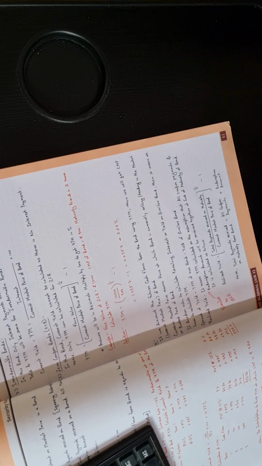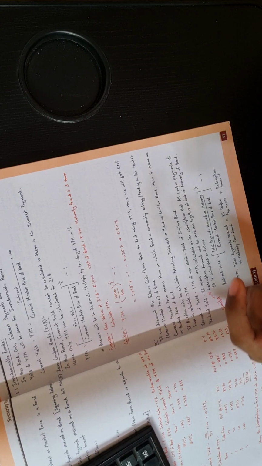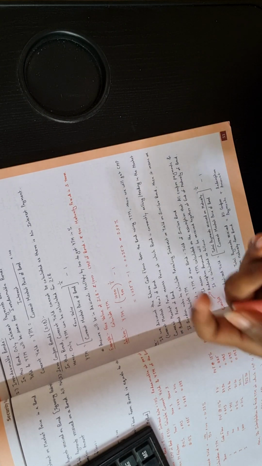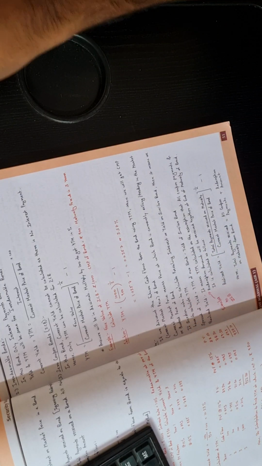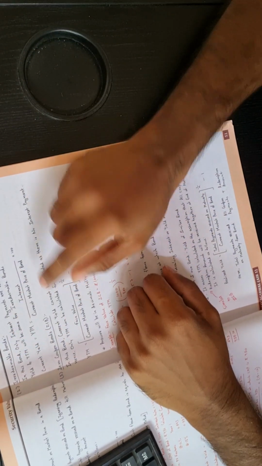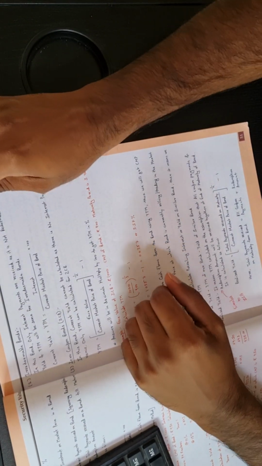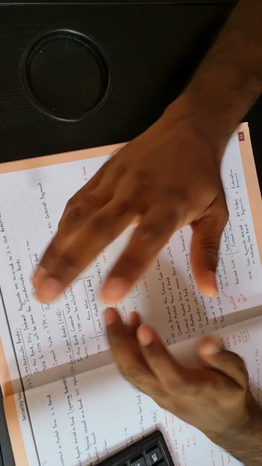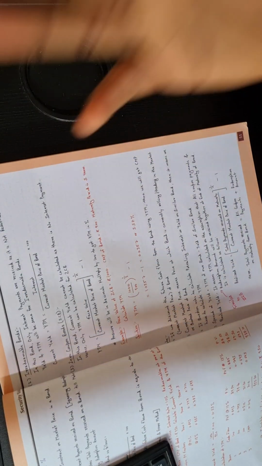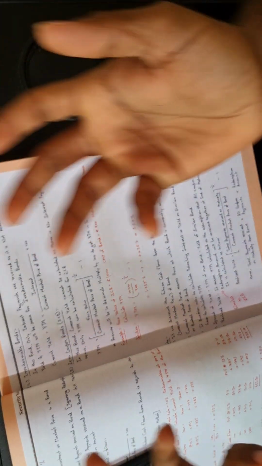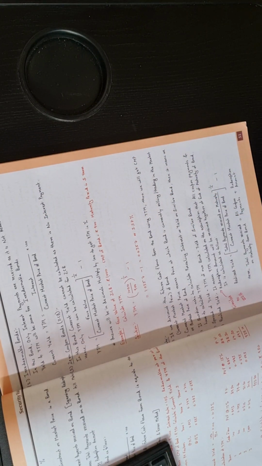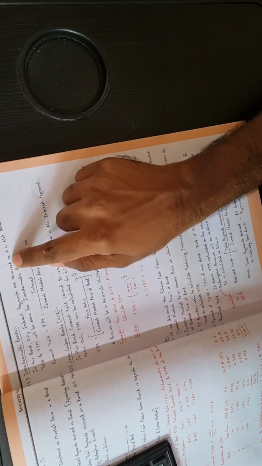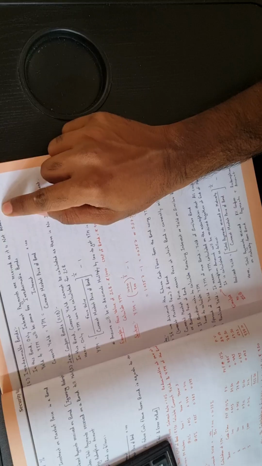It's very basic. If you understand time value of money, you will be able to do anything. Okay, irredeemable bonds. What are irredeemable bonds? Irredeemable bonds are those which do not have maturity value, which means there is no maturity. In this bond only interest payments are received as it is not redeemable.